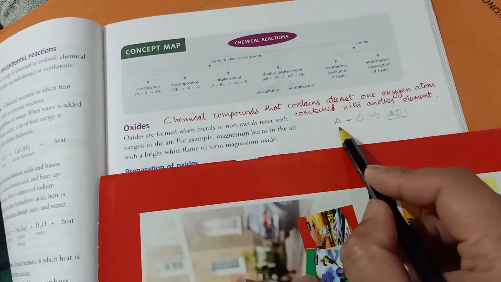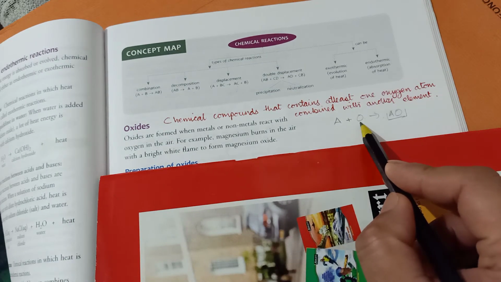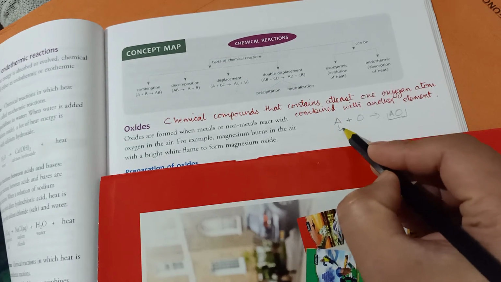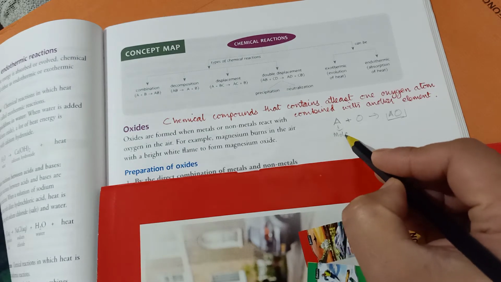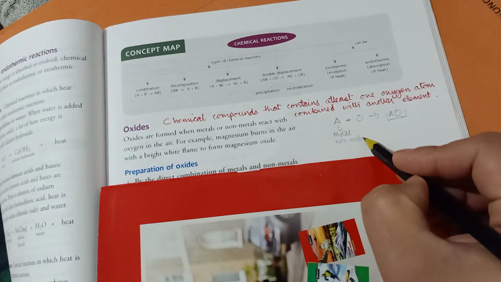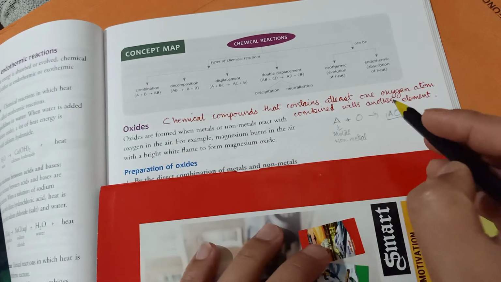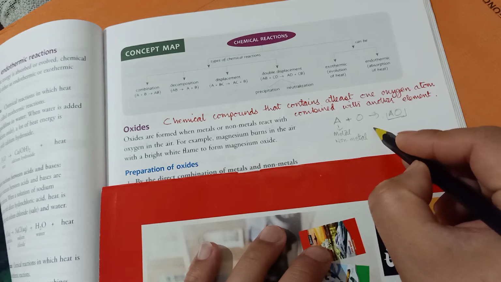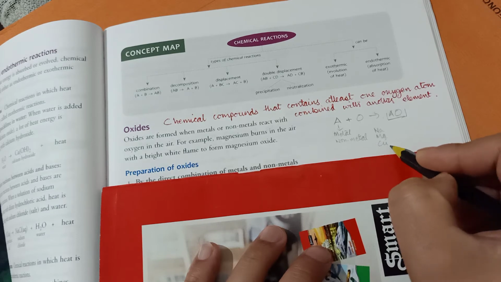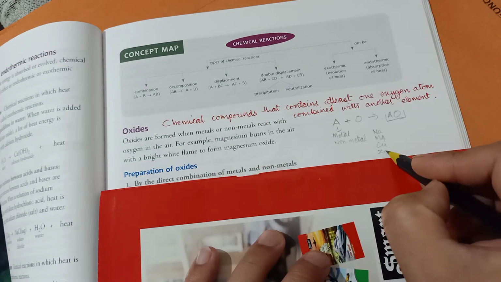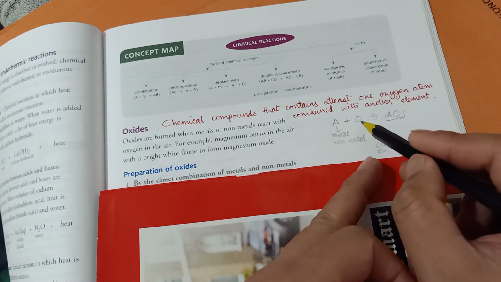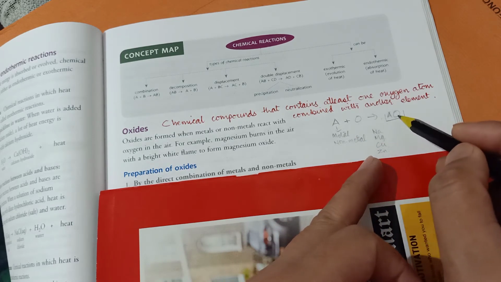Now we are sure one element is oxygen, so the other element can be any element. It can be a metal, it can be a non-metal. Metals such as sodium, magnesium, copper, zinc, when they combine with oxygen, produce metal oxide.